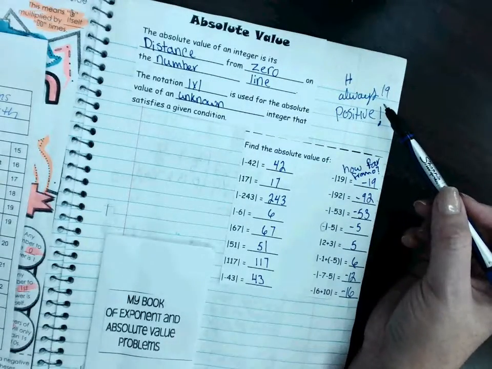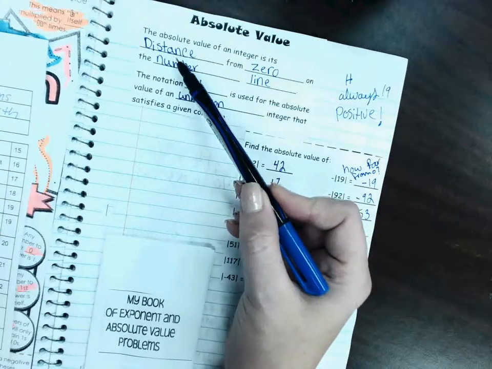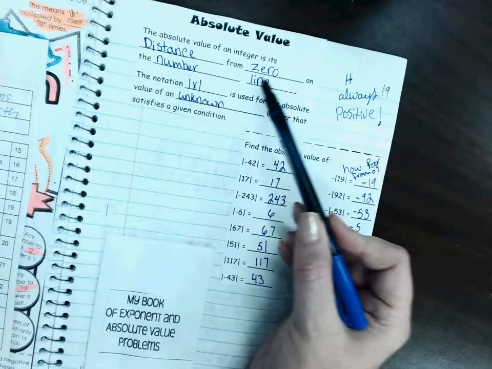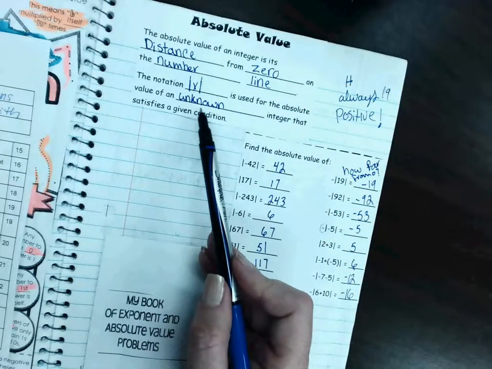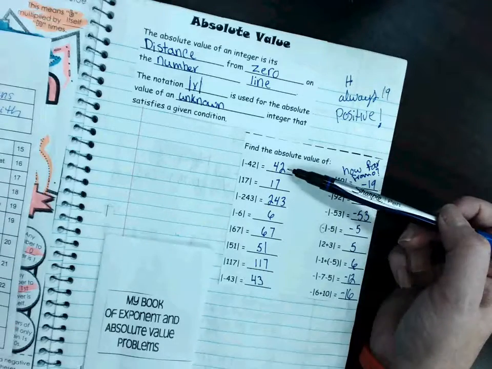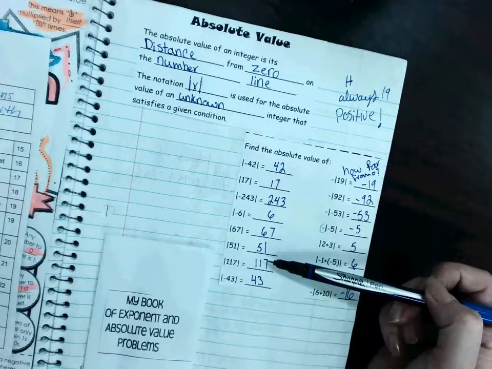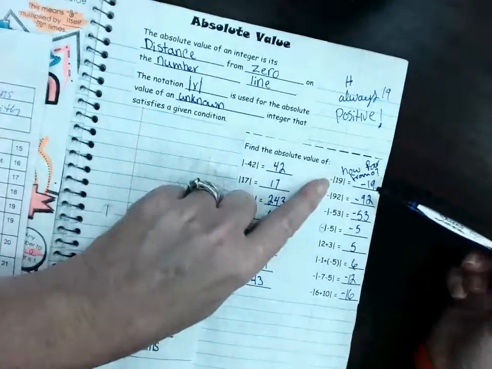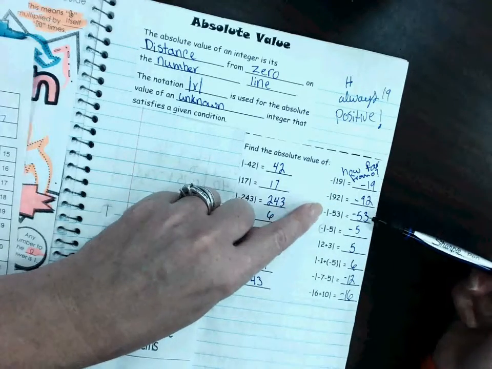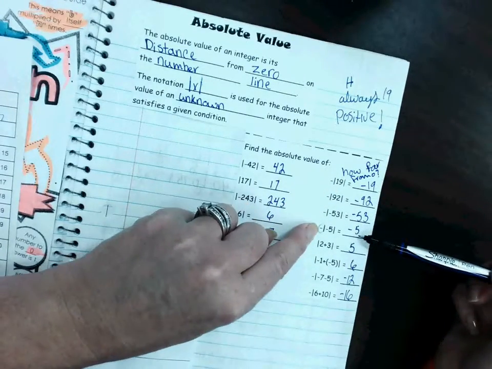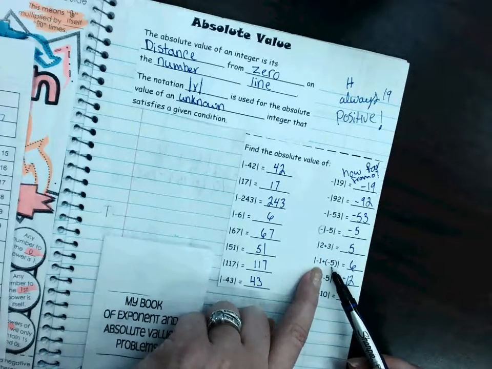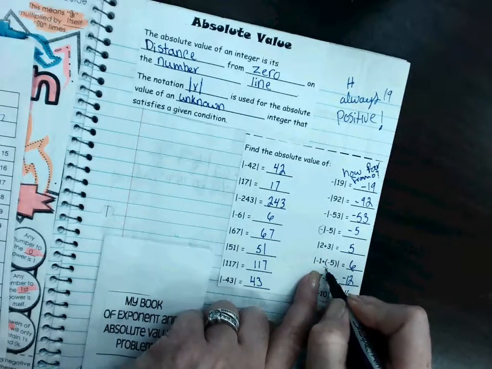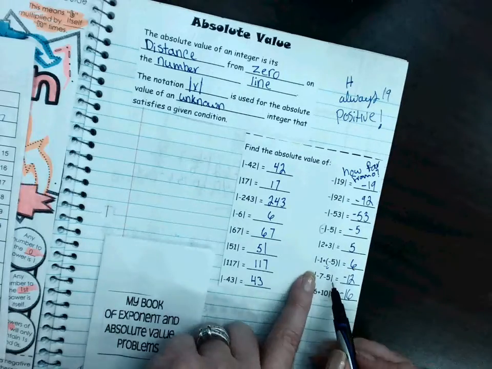Page 19 was our absolute value. Be sure that they have the absolute value is the distance from 0 on the number line, and that the bars around X is used for the absolute value of an unknown integer. Make sure all of these numbers were positive. And then here, since the negatives were on the outside, these are negatives. And then here, 2 plus 3 is 5. Negative 1, negative 5 was negative 6, and then comes out positive 6.